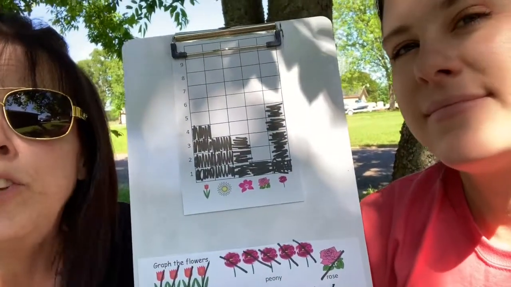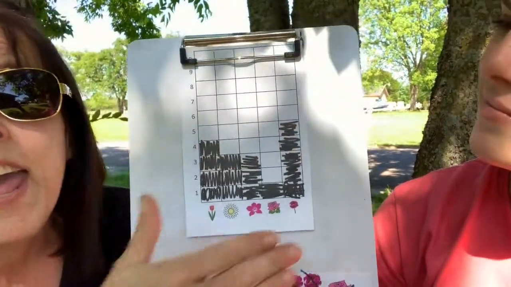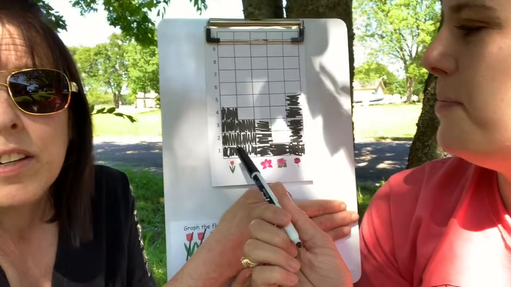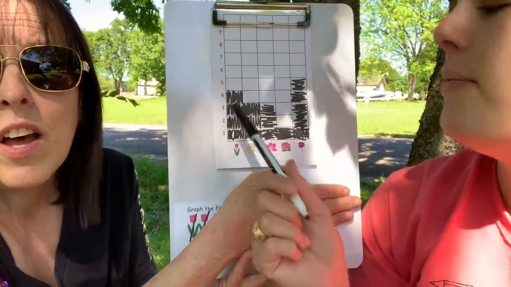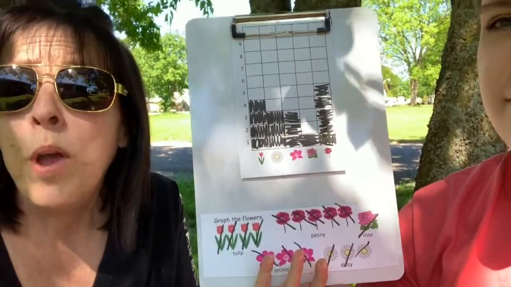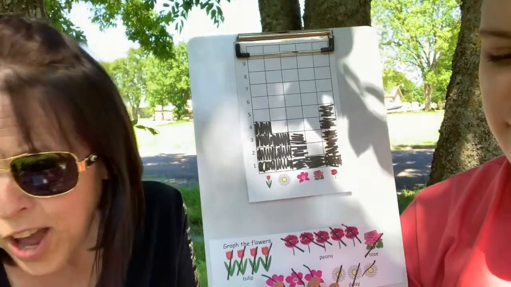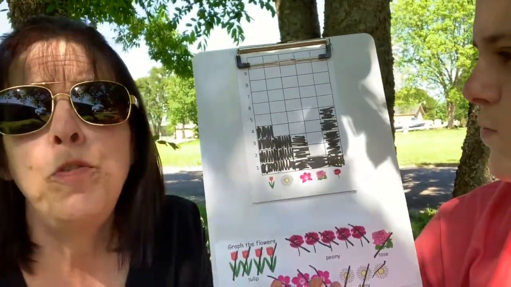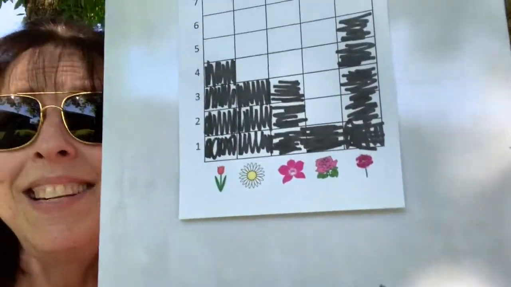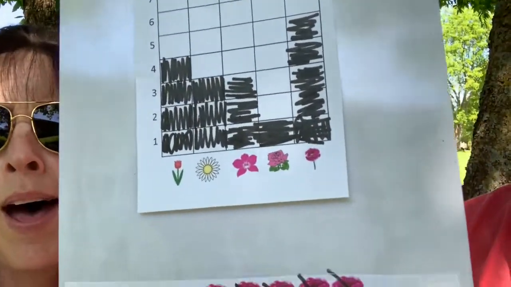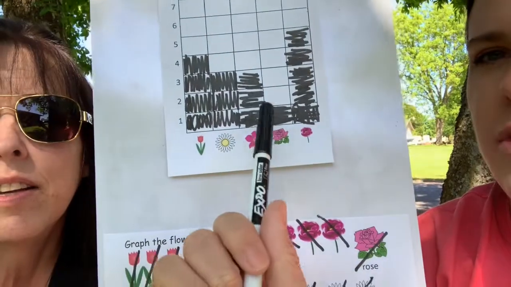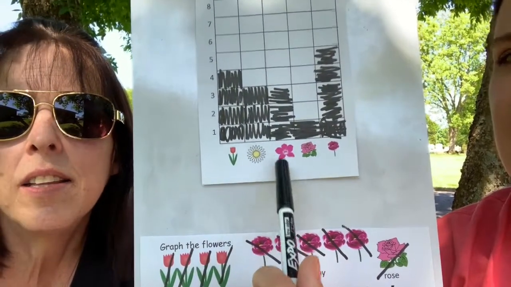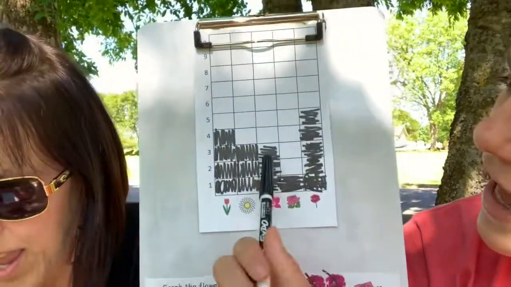I wonder how many tulips Mr. Smith grew. If I didn't have these to look at, how could I tell? You could just go up your number line and you could say, oh, we shaded up to 4, so we grew 4. We grew 4 tulips, you guys. All right. Oh, I know, Miss Clark. Which 2 flowers did Mr. Smith grow the exact same number of? Well, all you have to do is see which 2 are shaded at the same line. So he grew the same amount of daisies as he did orchids because they're both shaded at 3.